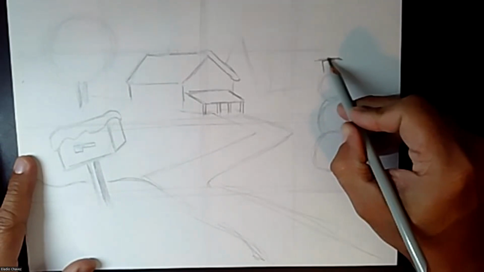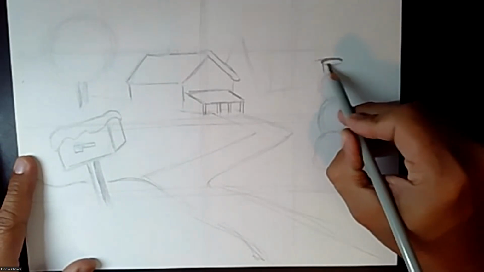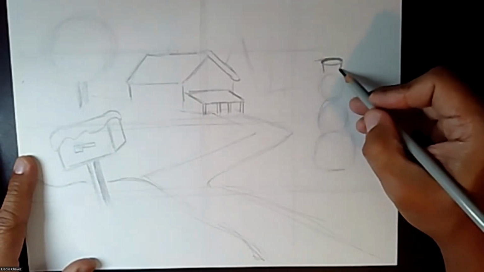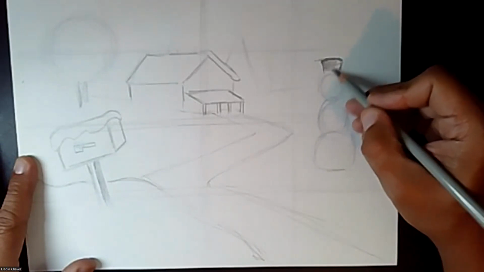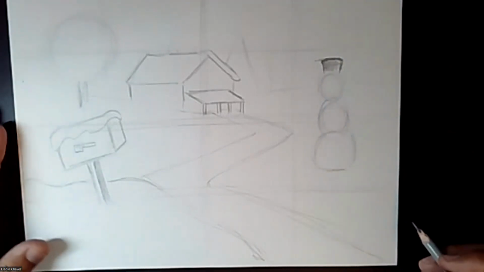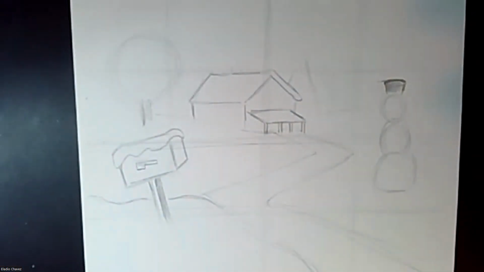There's that curve. That's part of an oval. You don't see the whole oval, but it would be underneath because we're looking up at it. You don't see that side of that oval. All right, here we go. So let's start breaking it down. We're going to start with the tree and then just work our way left to right.